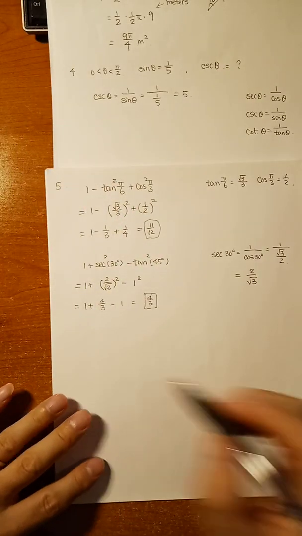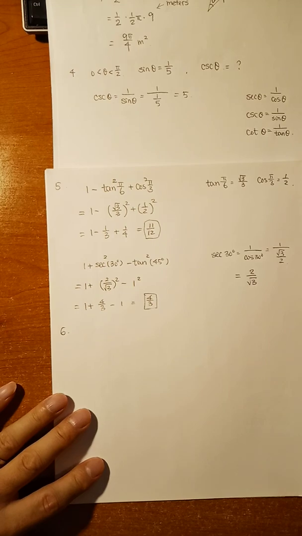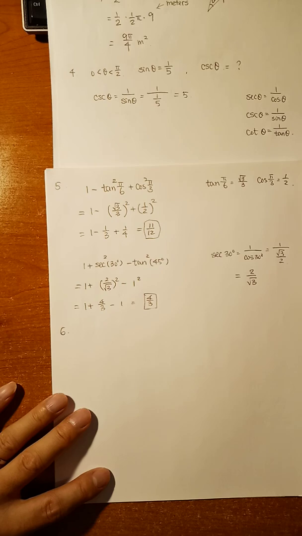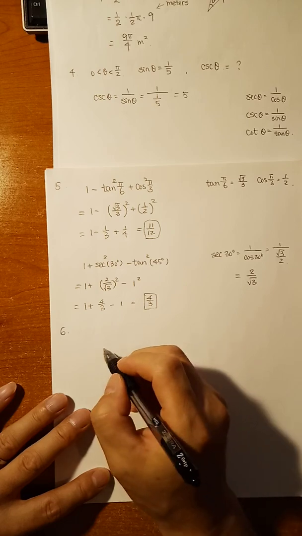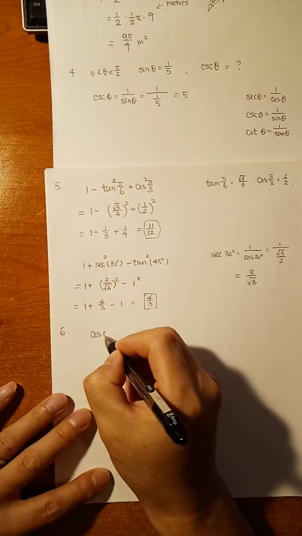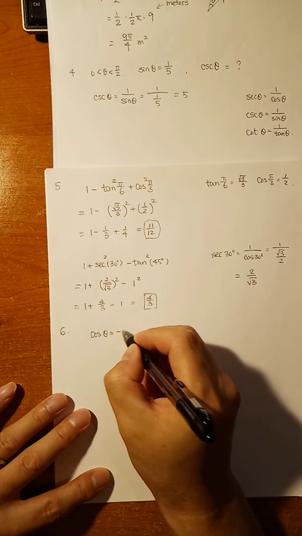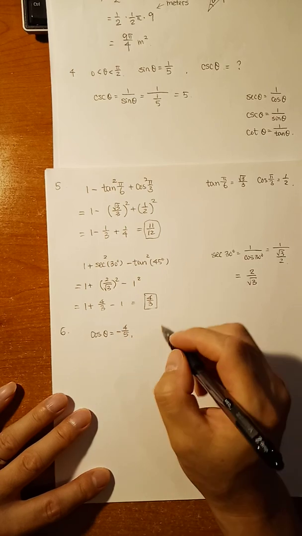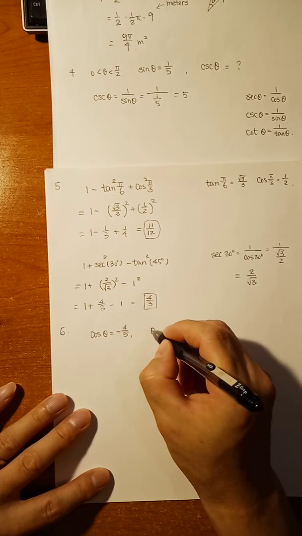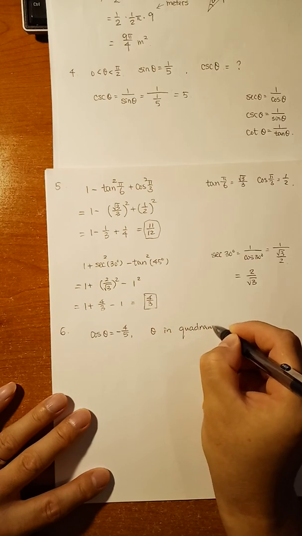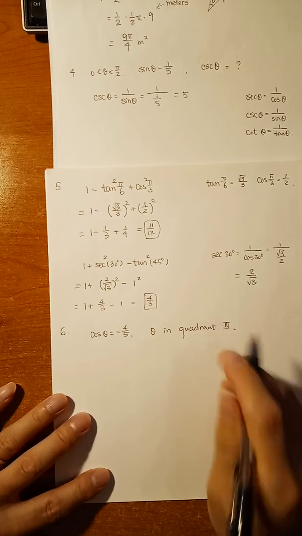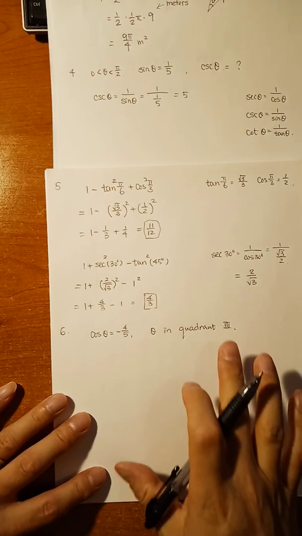Okay, problem 6. Find the exact value of each of the remaining 5 trigonometric functions of theta with cosine theta equal to negative 4 over 5, and theta in quadrant 3. Theta is in quadrant 3.